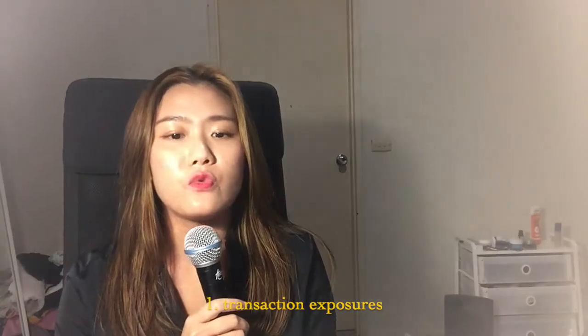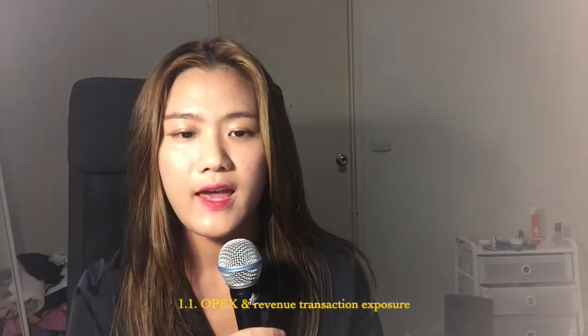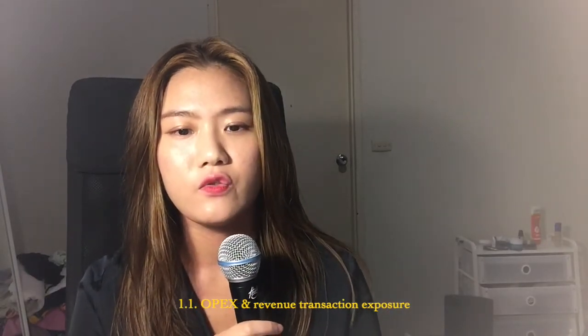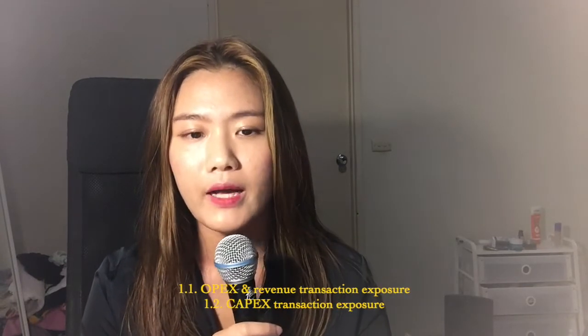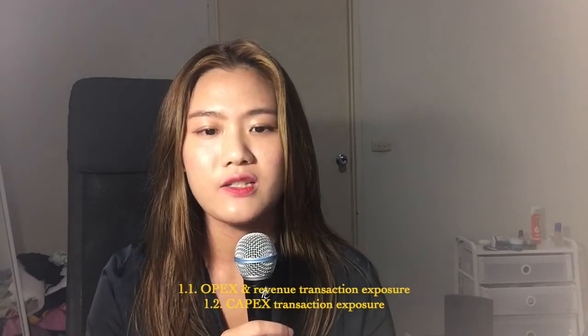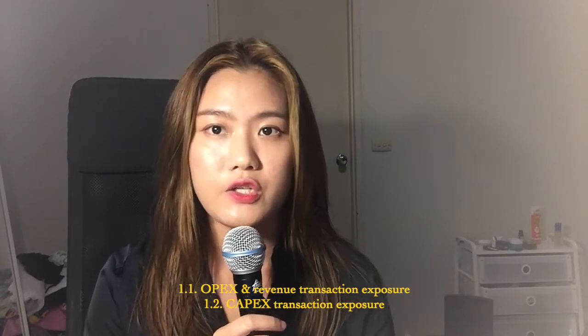So those are potential transactions that can be anticipated as part of the firm's business. There are different types of exposures when it comes to foreign exchange. Transaction exposure is to do with paying or receiving foreign currency and needing to convert it back to its functional currency. OPEX and revenue exposure is to do with underlying exposure items reported in the P&L, and for CapEx, transaction exposure is to do with the statement of financial position.